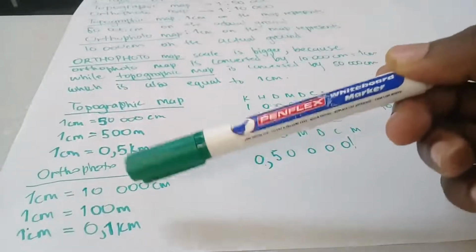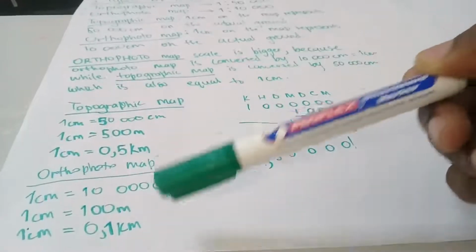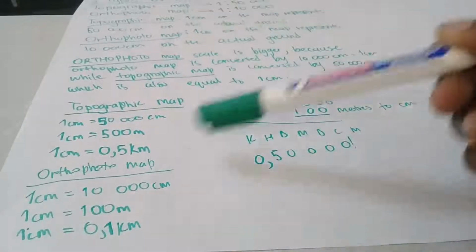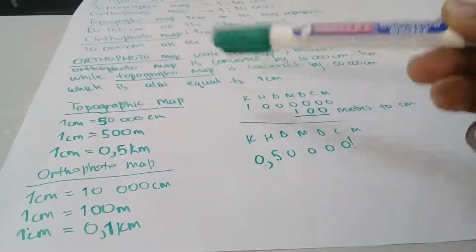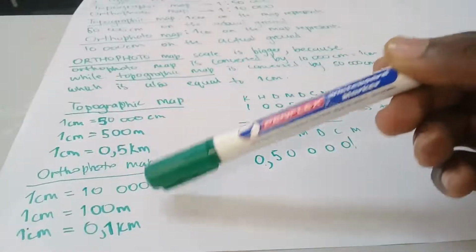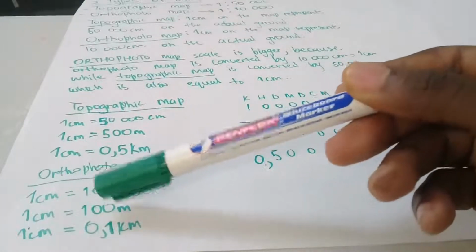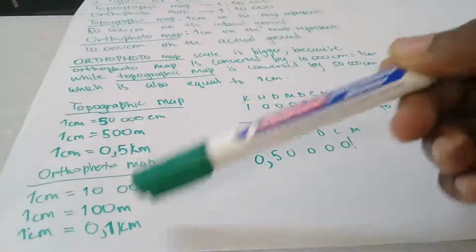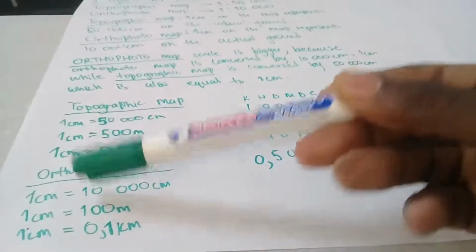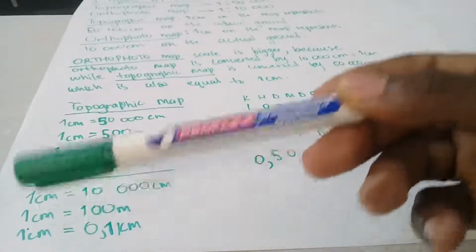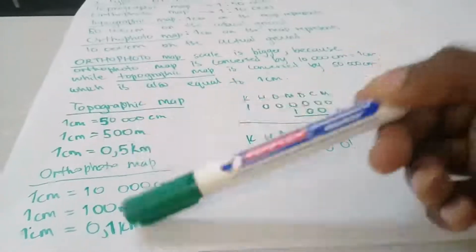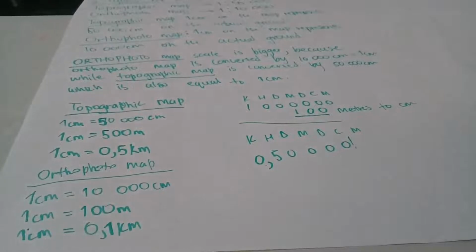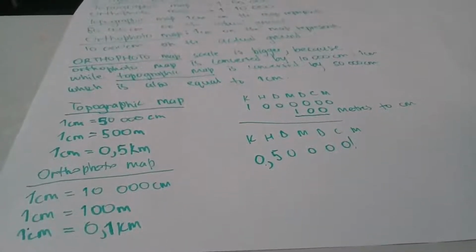For the orthophoto map, if they say calculate a distance between two spot heights or a gradient and so on, because for a gradient you also have to calculate a distance, for your answer to be in meters, you have to multiply by 100. If you want your answer in centimeters, you multiply by 10,000 centimeters. And if you want your answer in kilometers, you multiply by 0.1 kilometers. That's how it goes.